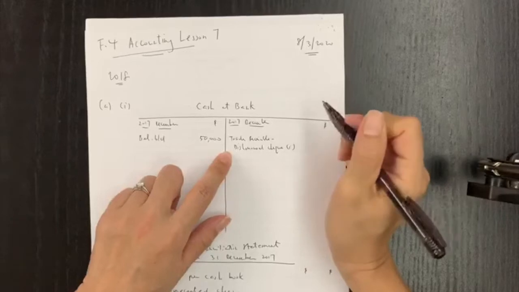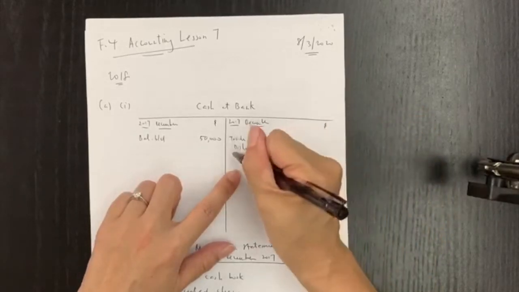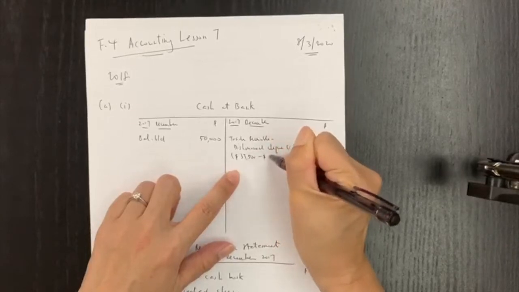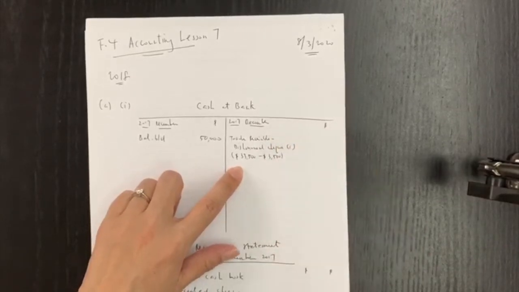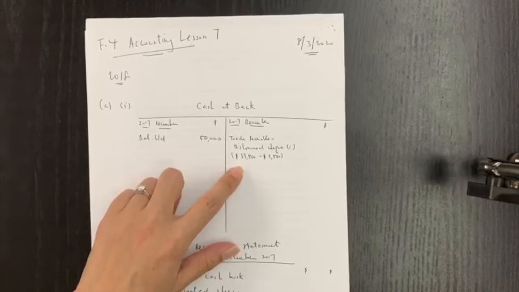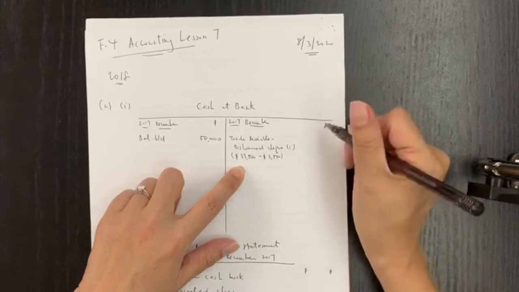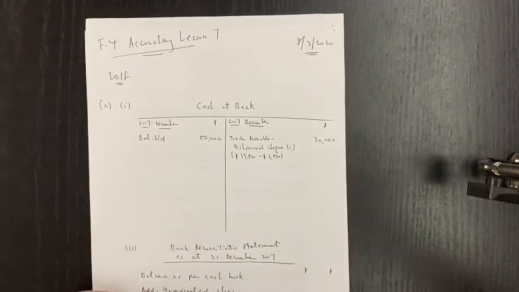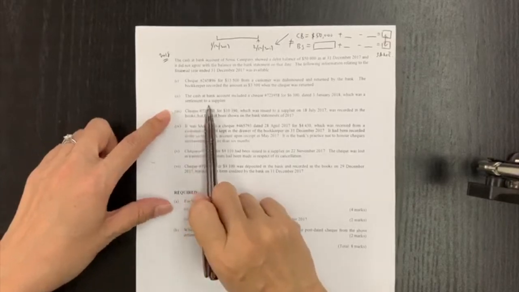And point number 1 by the difference, and the difference is 33,500 minus 3,500. Okay, so let me use the calculator to get the amounts. Okay, 33 minus 3,500. Okay, so here will be 30,000.